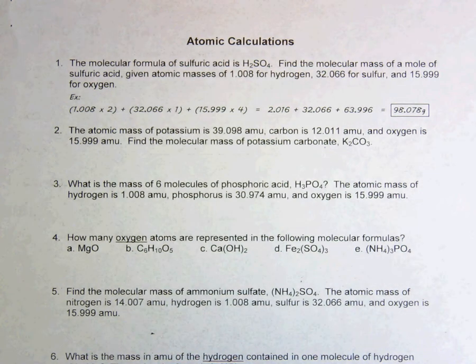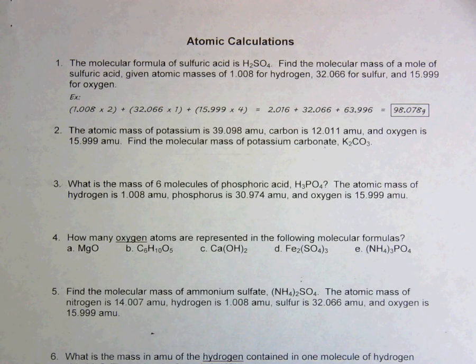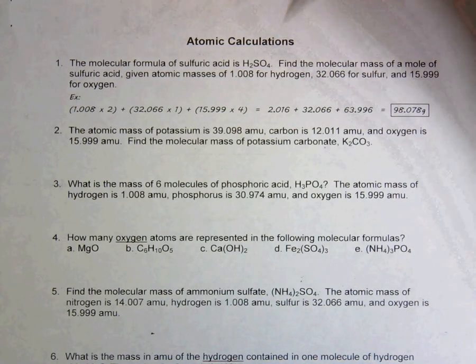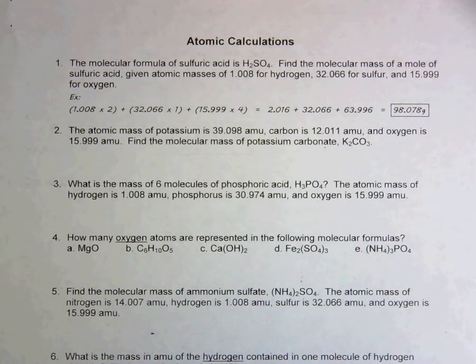Atomic calculations. What you're going to do in this worksheet is figure out the mass of a compound. And in order to do this, you just add up the masses of however many atoms are in there and the mass of each of those elements. Let me show you what I mean.